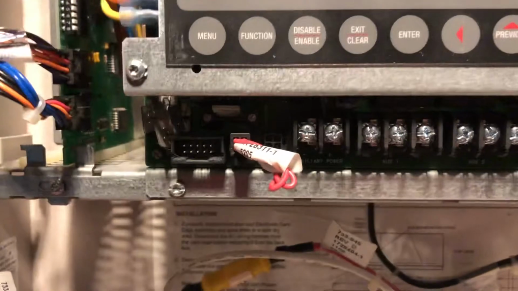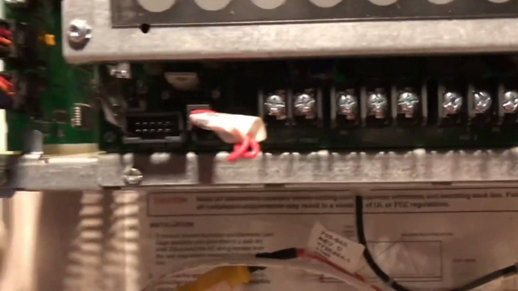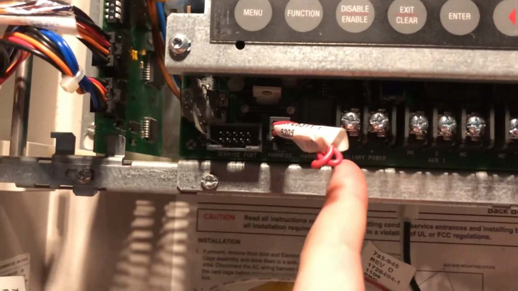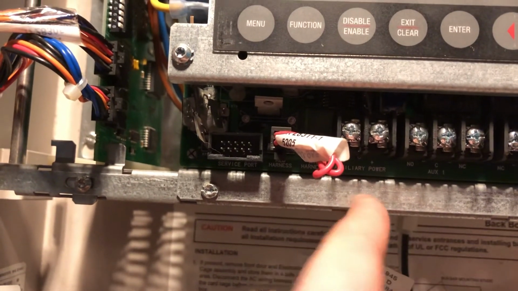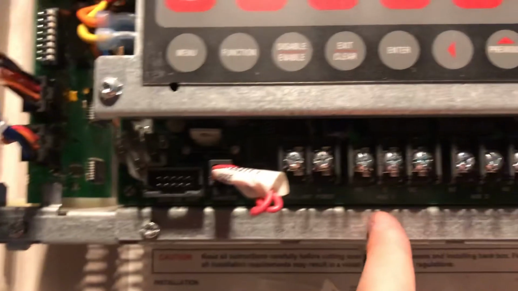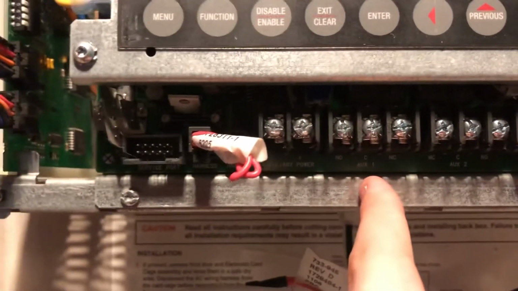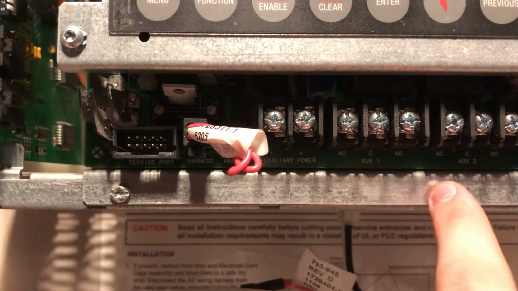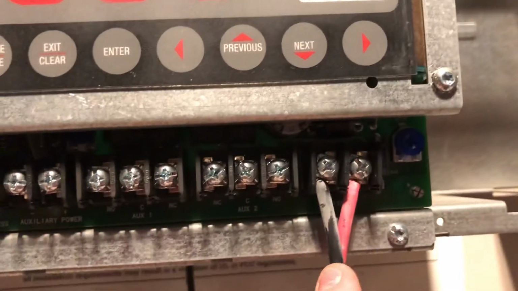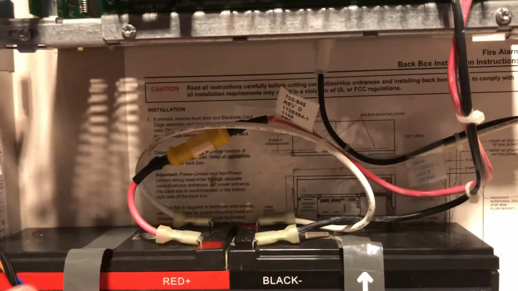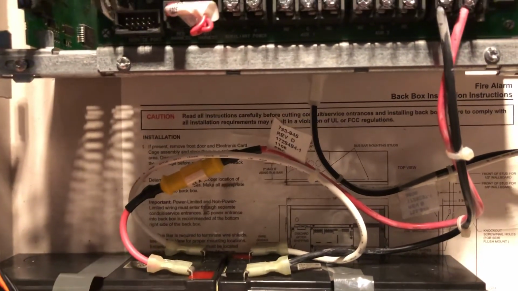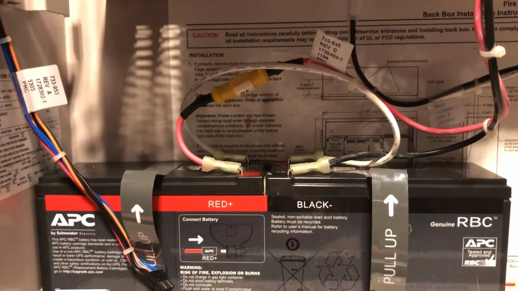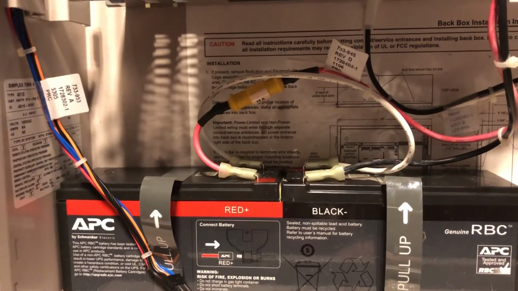Down to the bottom of the board, here's your auxiliary power. So this is what you use to power enunciators, cards, door holders, and all of that. Then here are your two relays. You can see aux1 and aux2. That's what we were doing in the programming. And then here are your battery terminals. It takes basically any two 12-volt batteries that are rated, of course.